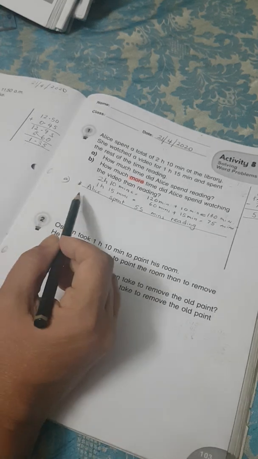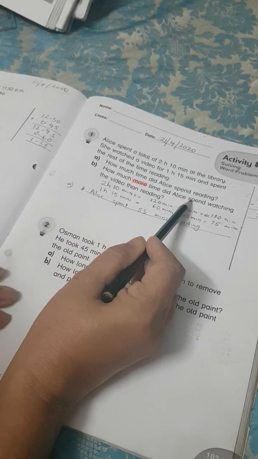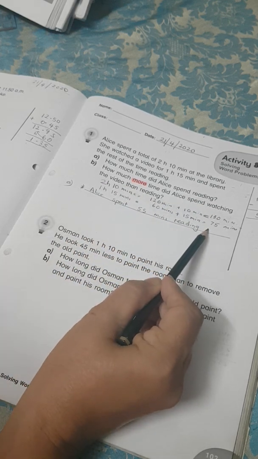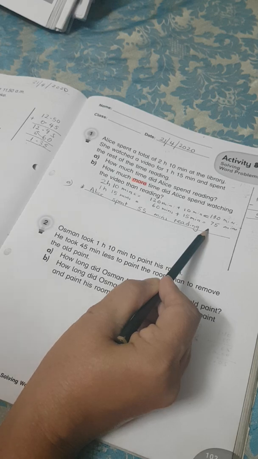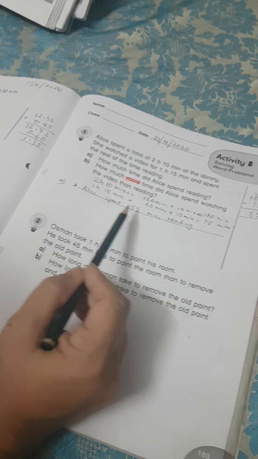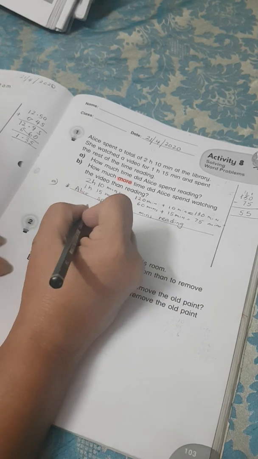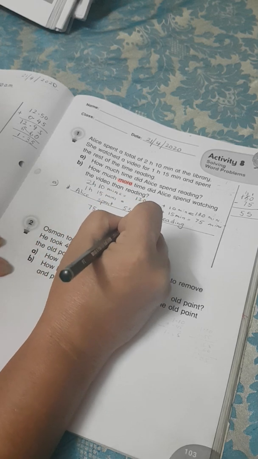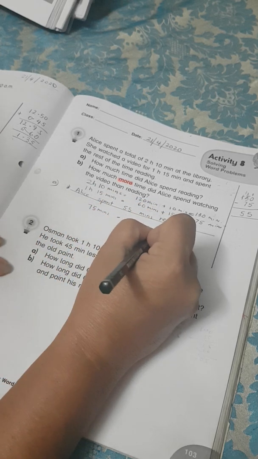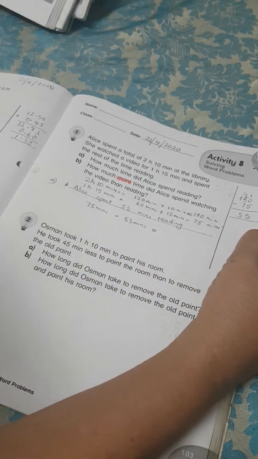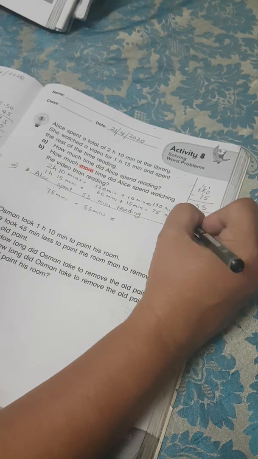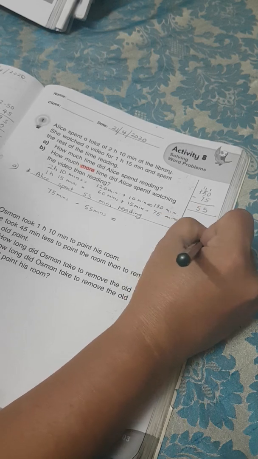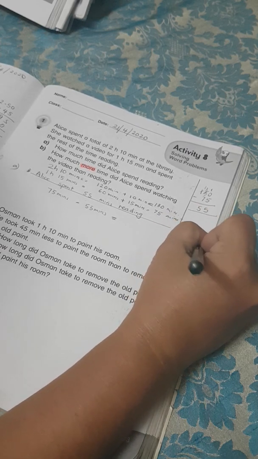Now, moving to B. How much more time did Alice spend watching the video than reading? So watching the video she spent 75 minutes, and reading she spent 55 minutes. So 75 minutes minus 55 minutes is equal to, you can do it in the working column. Alright, 75 minus 55 is equal to 20 minutes.